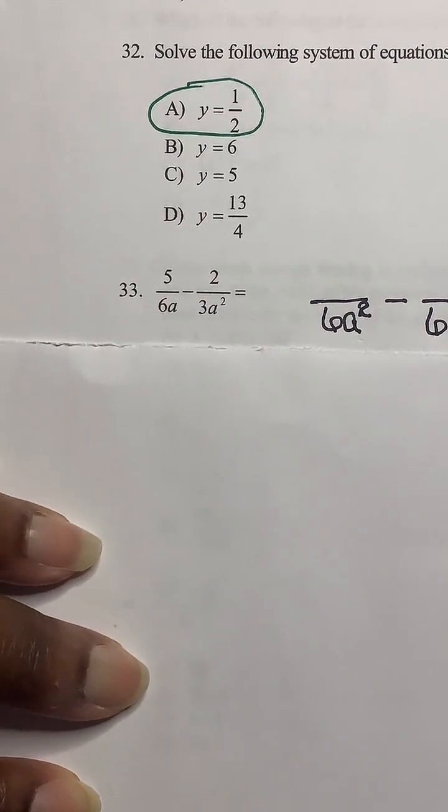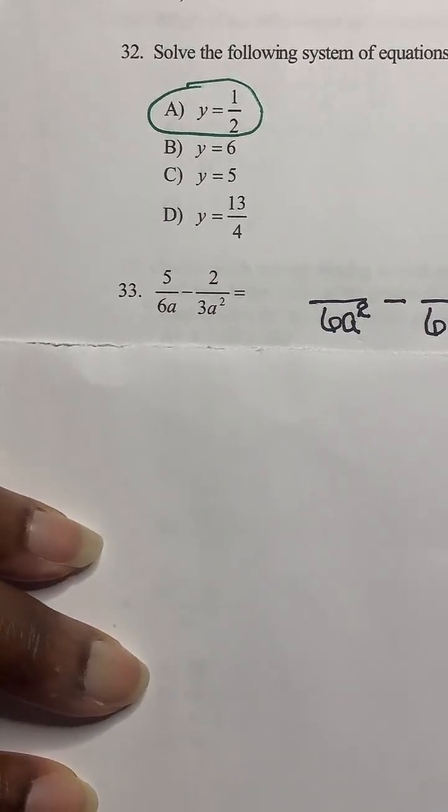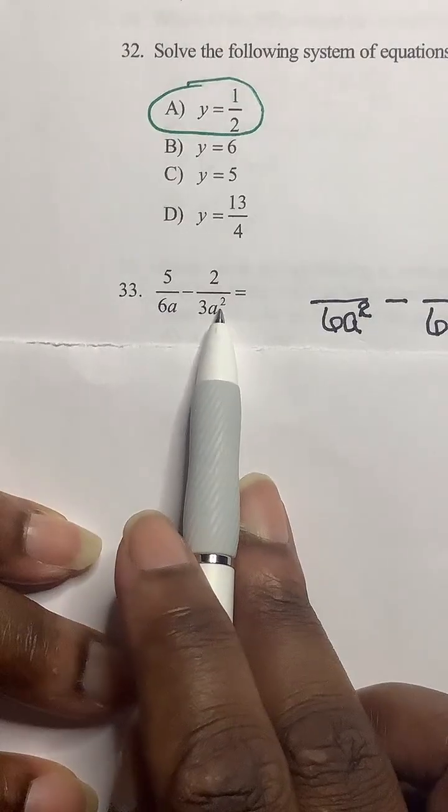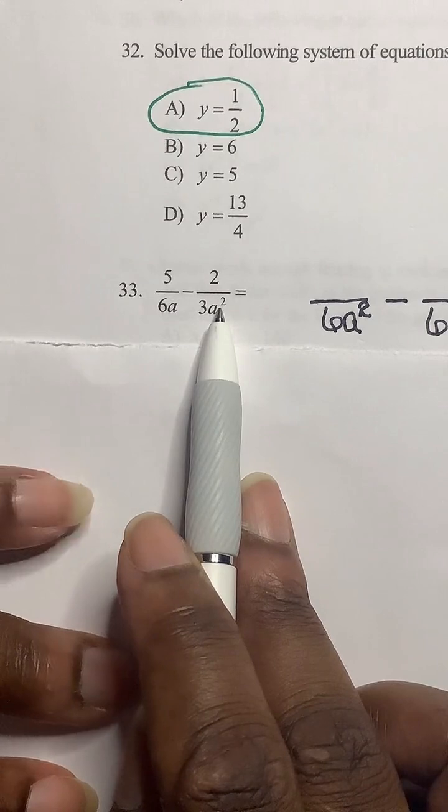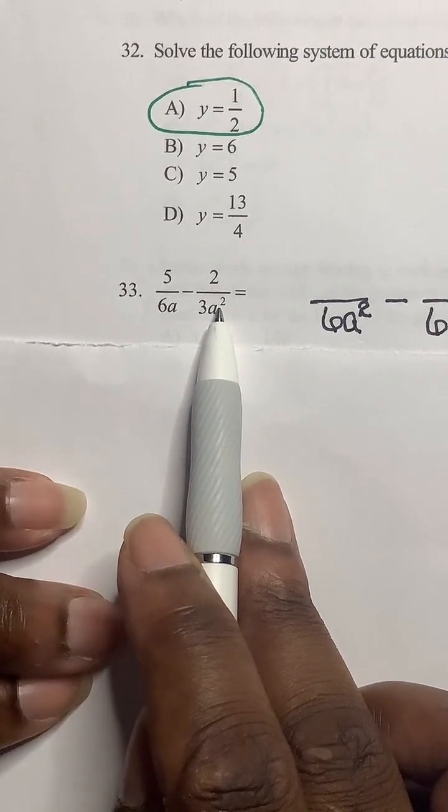The trick when we're factoring is we always pick the variable with the lowest degree. But when we're doing these fractions, we want to pick the one with the highest degree.